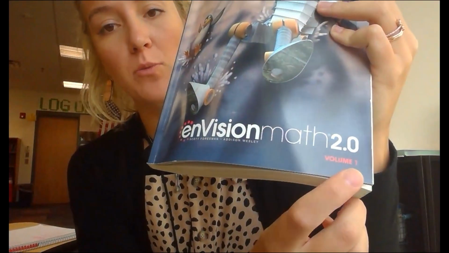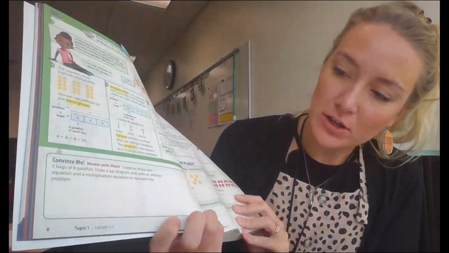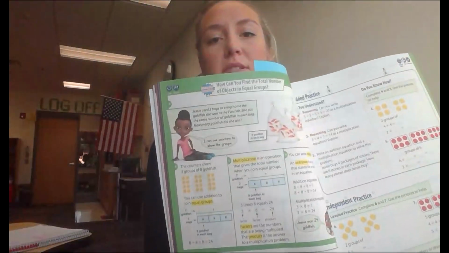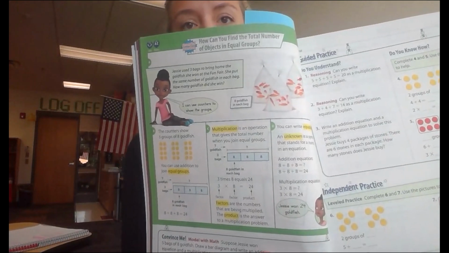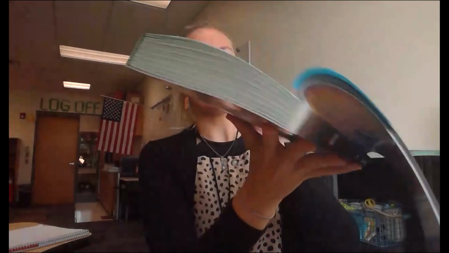While we're going through our lesson, I would like you to get out your Envision book. Make sure that it says Volume 1 at the bottom. We need Volume 1. And you're going to be looking on page number 8. It looks like this. As we go through the first part of the lesson, go to page number 8. Just follow along with your book. Let's go ahead and get started.